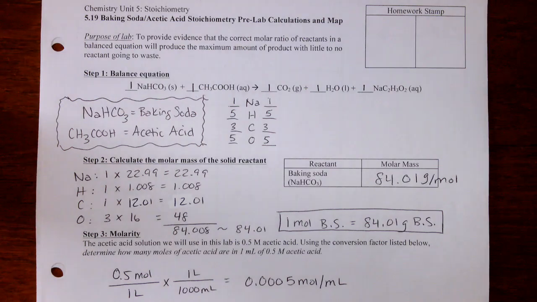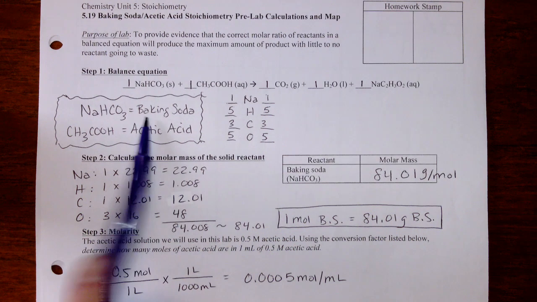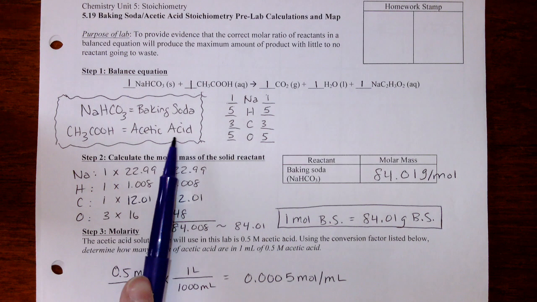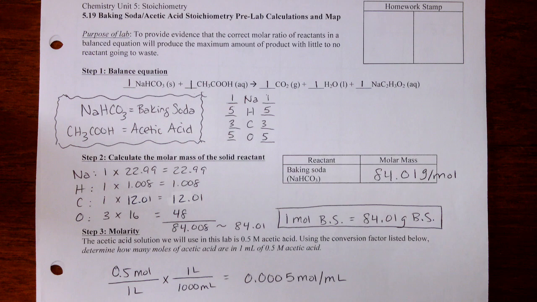We notice that within our balanced equation, we have a 1 as a coefficient in front of each of our compounds, meaning that our ratio between any compound is just going to be 1 to 1. This makes thinking through our theoretical yield pretty easy for this specific equation, okay? For these purposes, I'm going to use the abbreviation BS for baking soda and AA for acetic acid, okay?